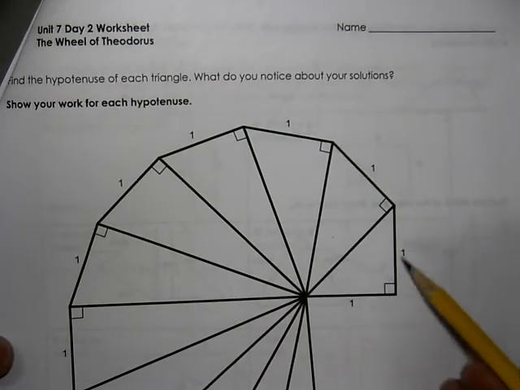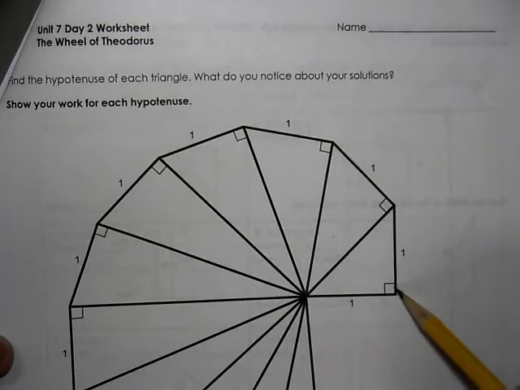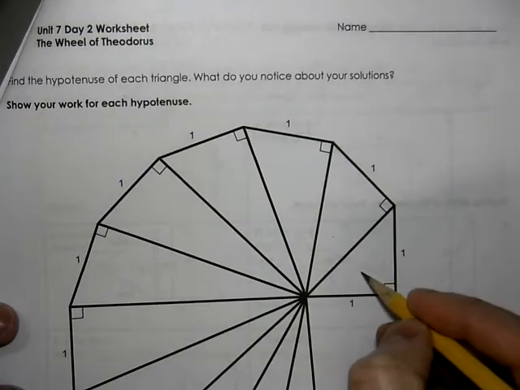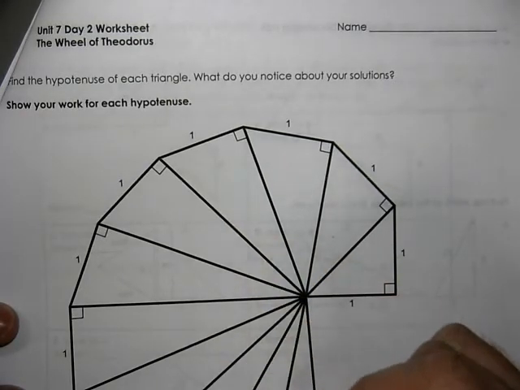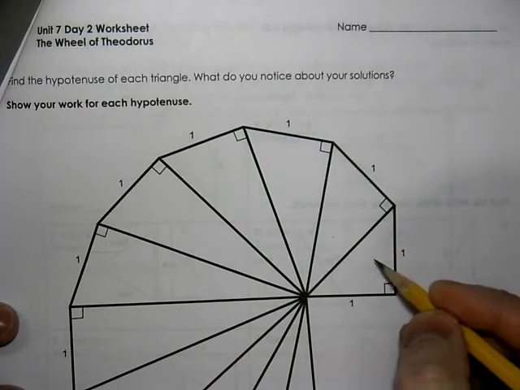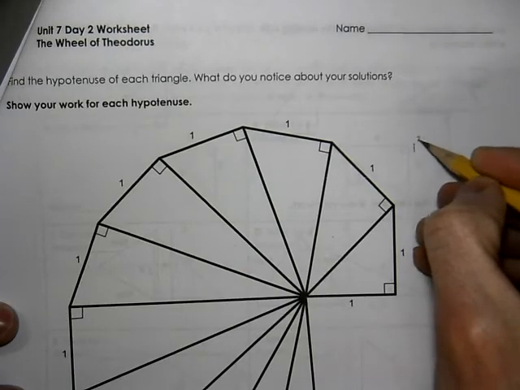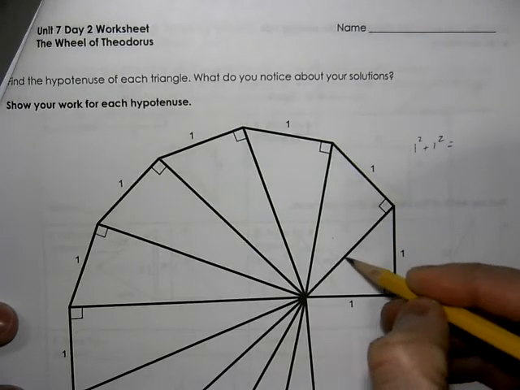So here we're starting with a right triangle, and it has a right angle, two sides of the same length. So we can call this triangle A, B, C, D, E, F, G, H, I, J, and K. With this triangle, we have 1 squared plus 1 squared, and that's going to equal this value here.